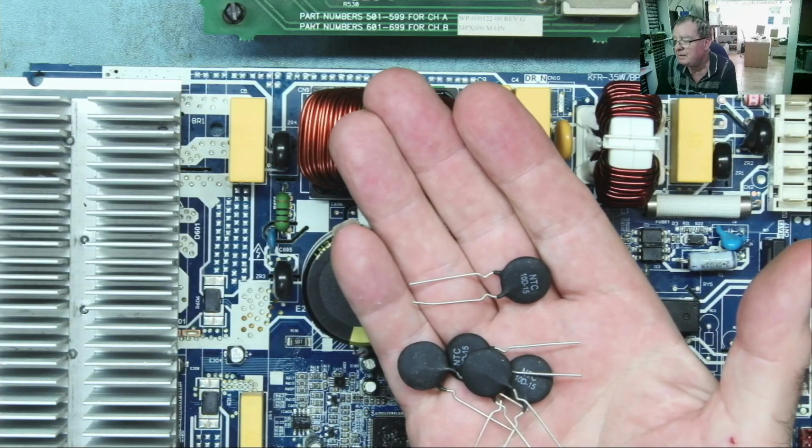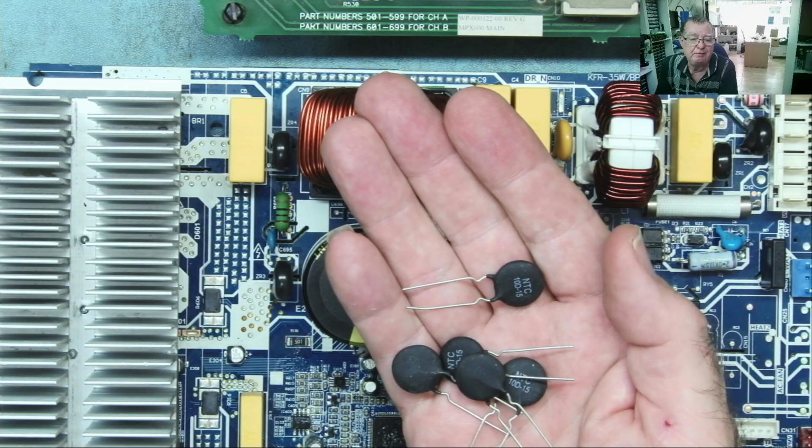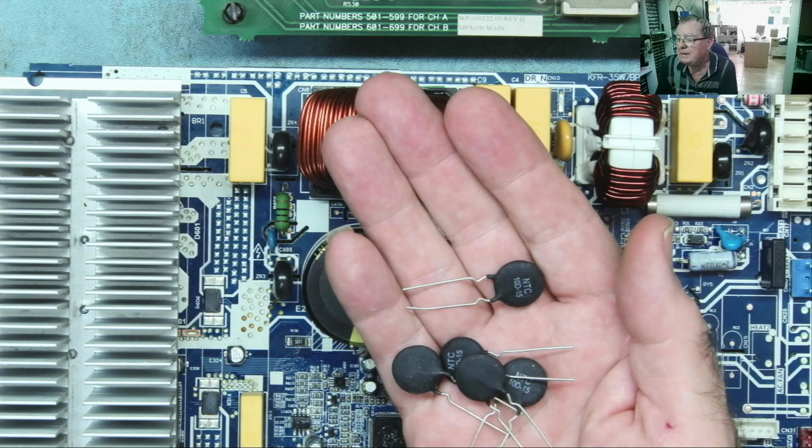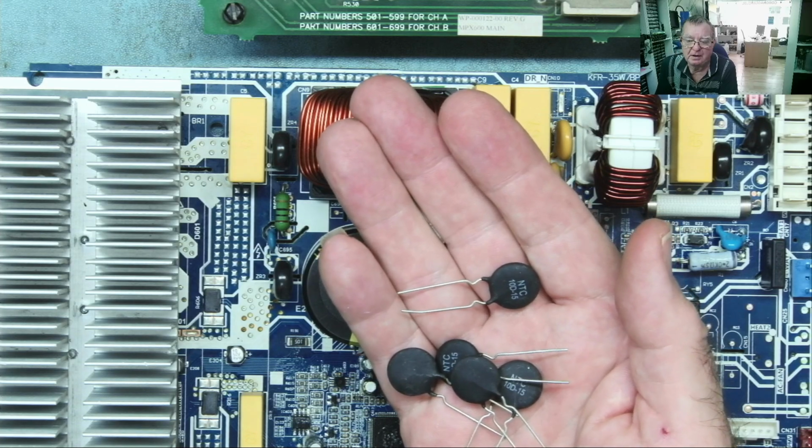Okay, these can also fail for a second reason, and that is because there's a short circuit in the device.